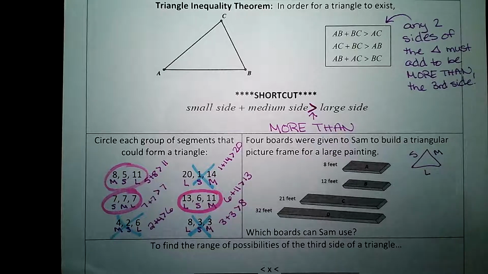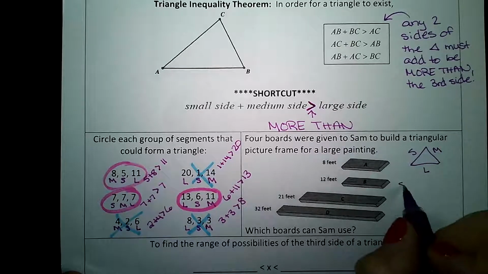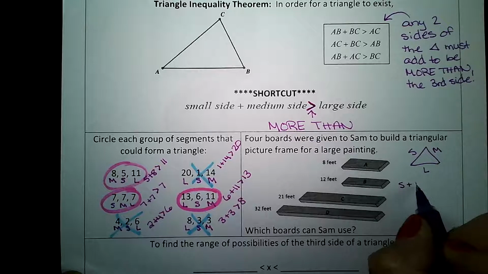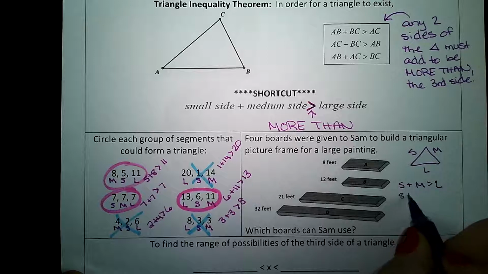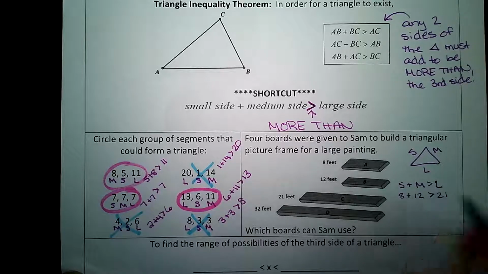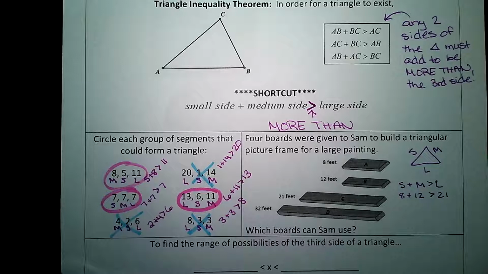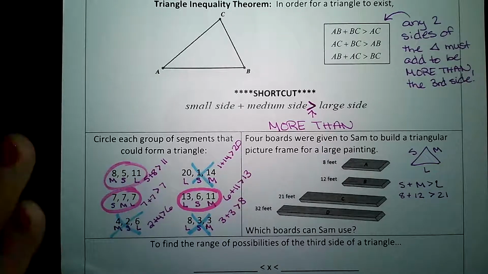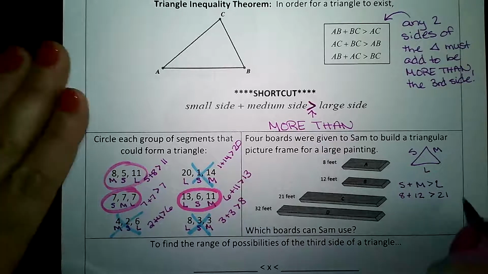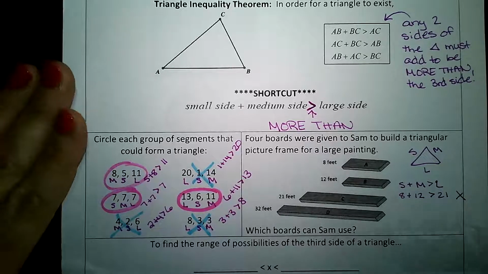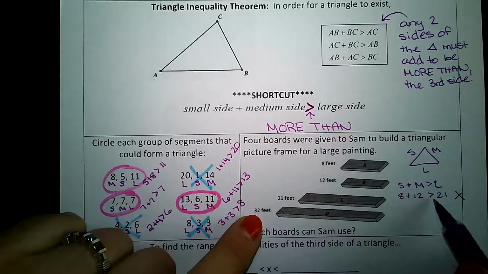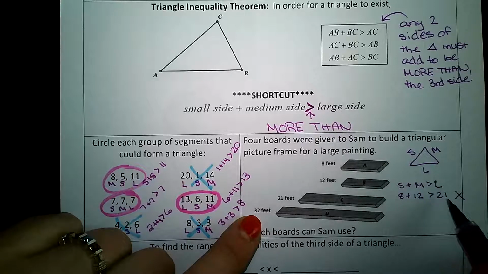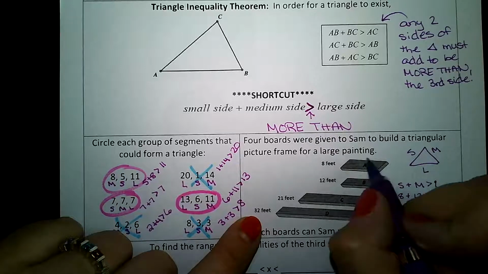All right, let's start with 8 as the small, 12 as the medium, 21 as the long. Is 8 plus 12 bigger than 21? Well, 8 plus 12 is 20, and 20 is not bigger than 21. So that one's out. There's no reason to try 32 over here. That makes no sense. If 8 plus 12 isn't bigger than 21, then there's no way it's bigger than 32. So I think board A is out.